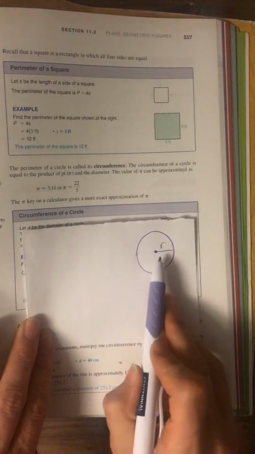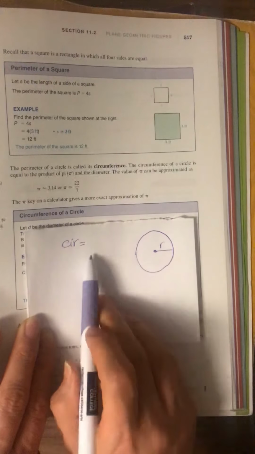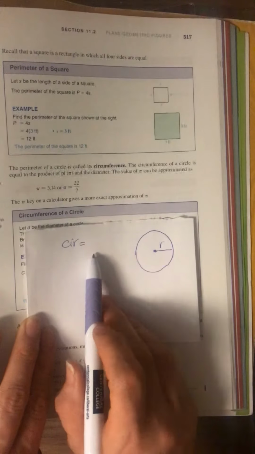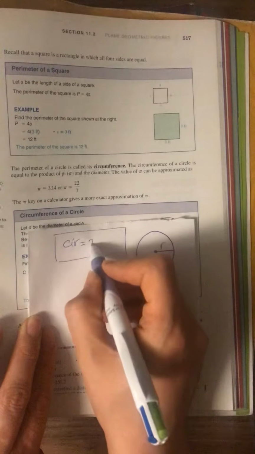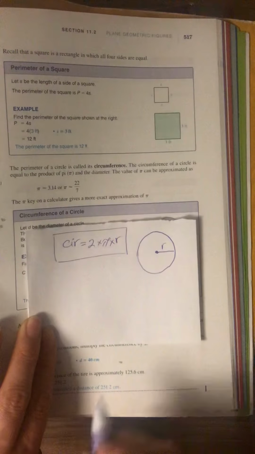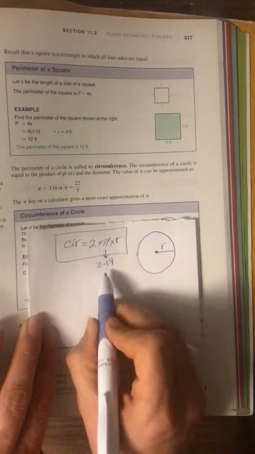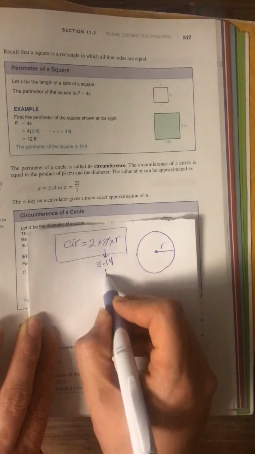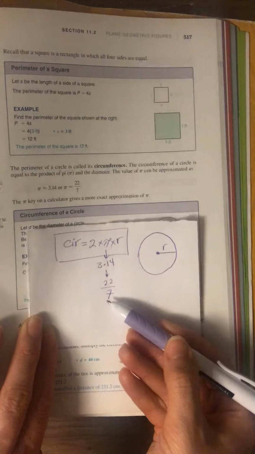The minute you find its radius, for its circumference, you're going to be using this formula. This is going to be the first formula that you're going to need. 2 times pi times the radius. What was pi? 3.14 as a decimal, or 22/7 as a fraction.